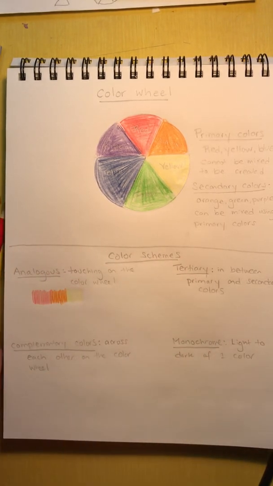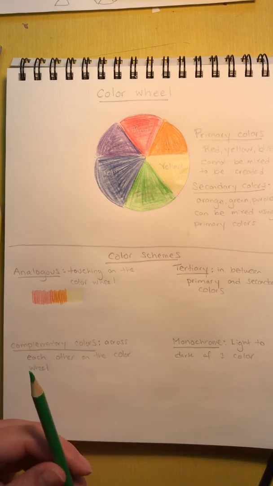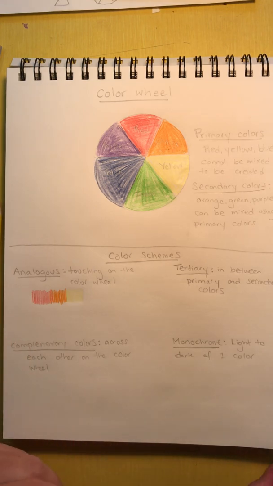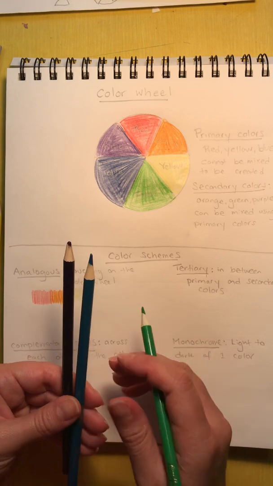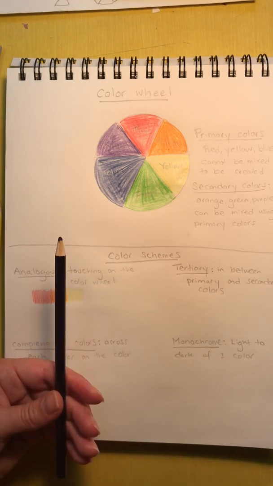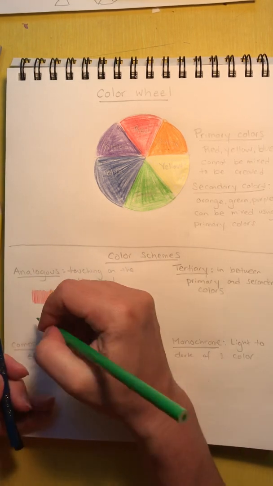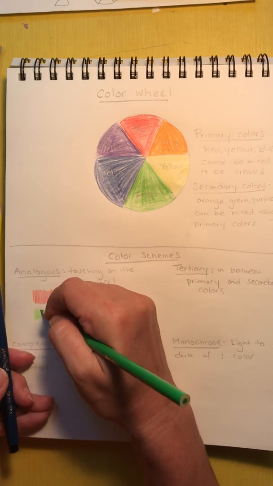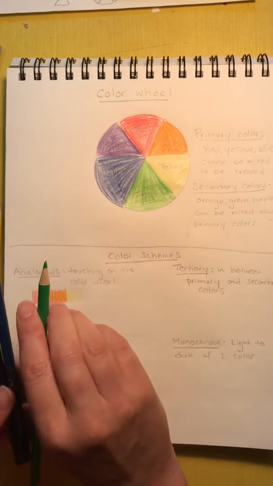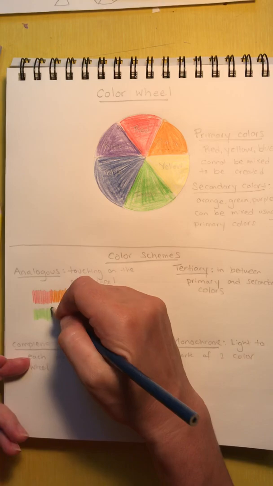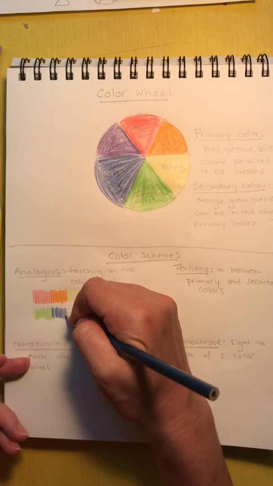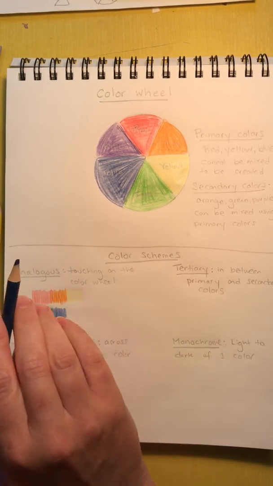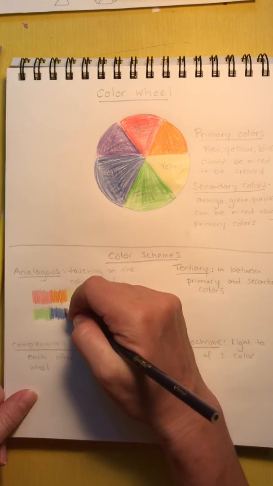The next color scheme that I'm going to try is green to blue to purple. So we have green, blue, purple. I'm going to use my deep blue. Green to blue to purple.